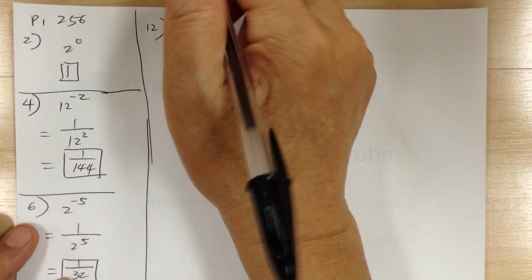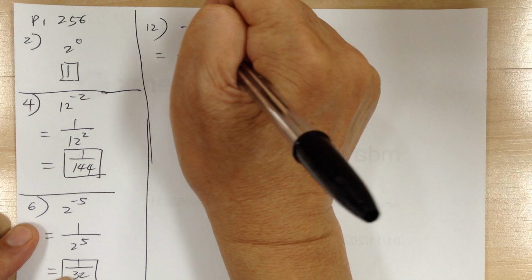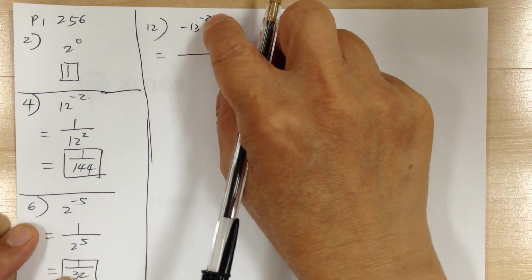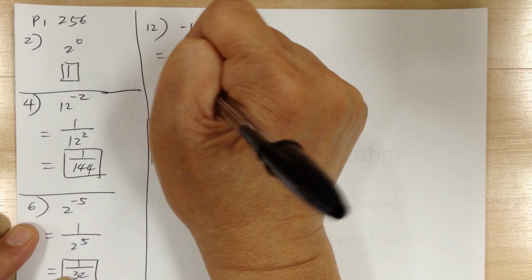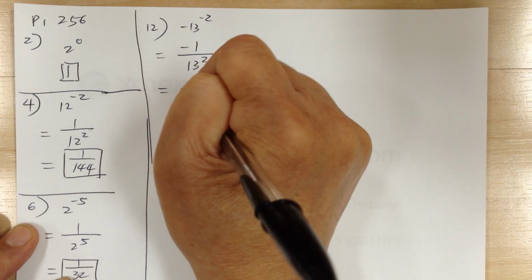Okay, number 12, you have negative 13 to the negative 2 power. So now don't do anything with the negative. Again, only the negative exponent is used to flip it over. So this will become negative 1 over 13 squared, and it becomes negative 1 over 169.